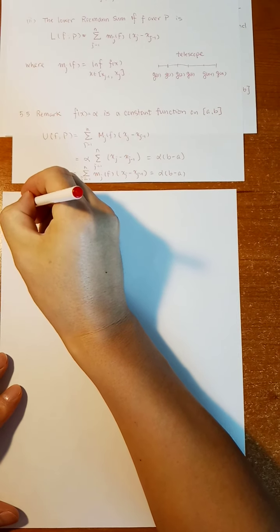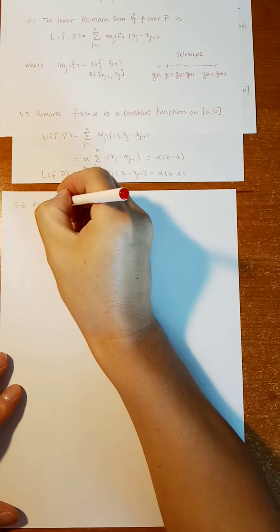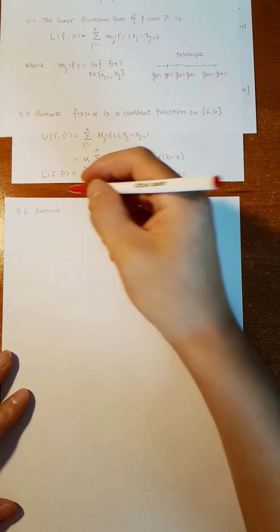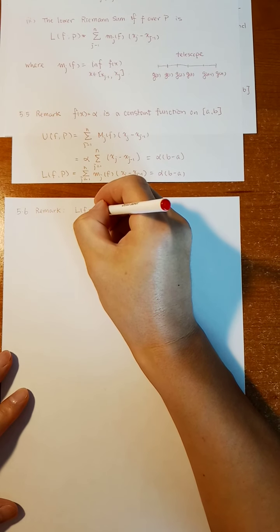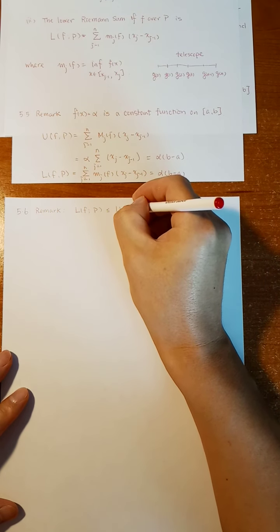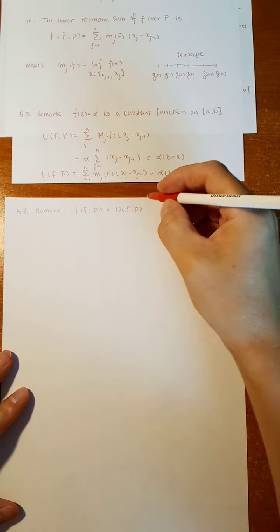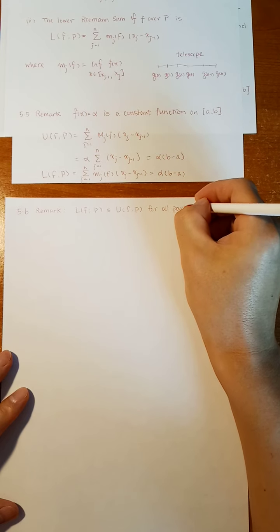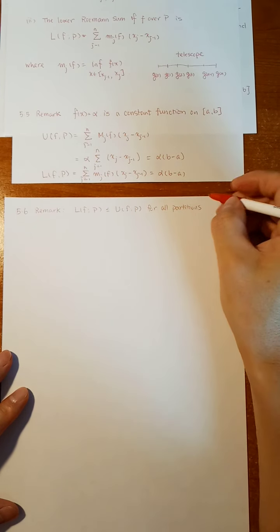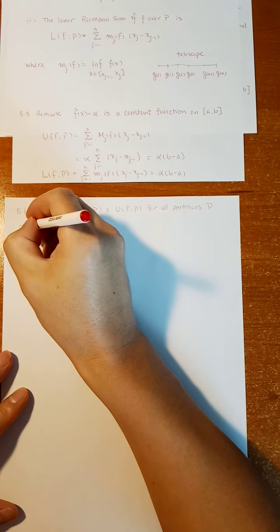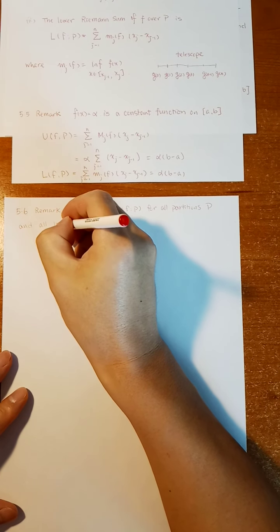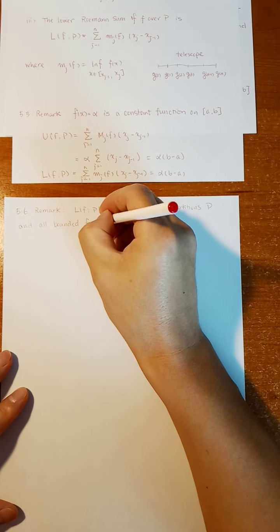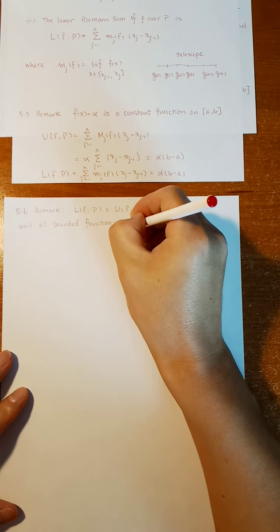Another remark. We have the lower sum, we have the upper sum, and we know that the lower sum is always less than or equal to the upper sum for all partitions P and all bounded functions f.